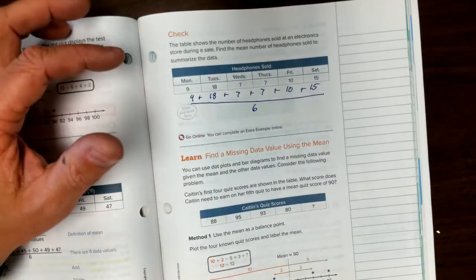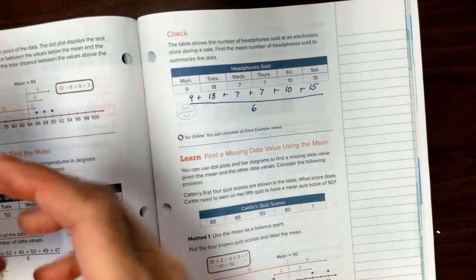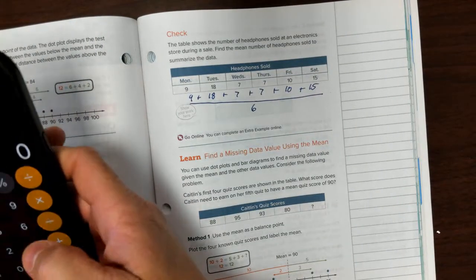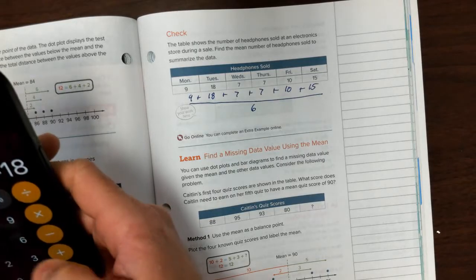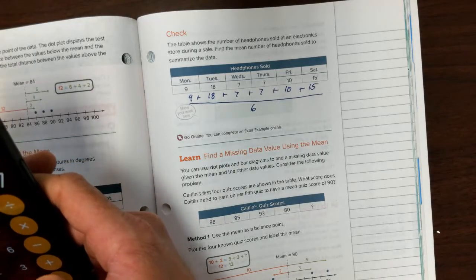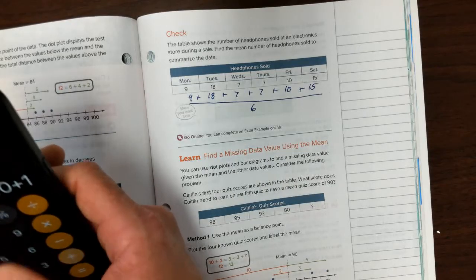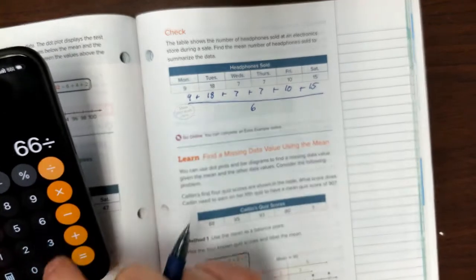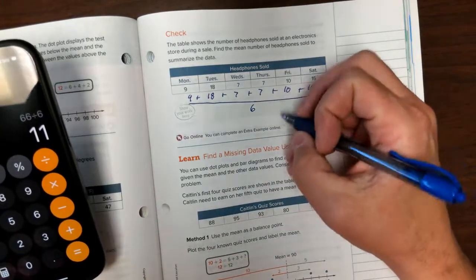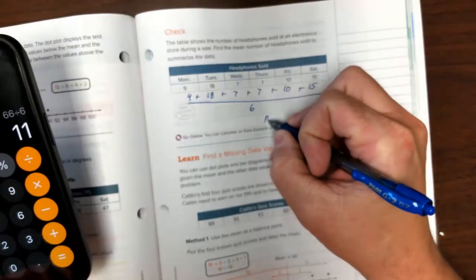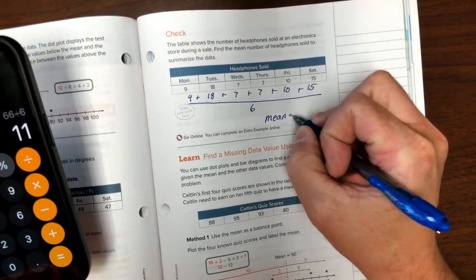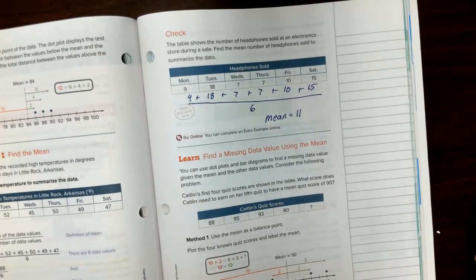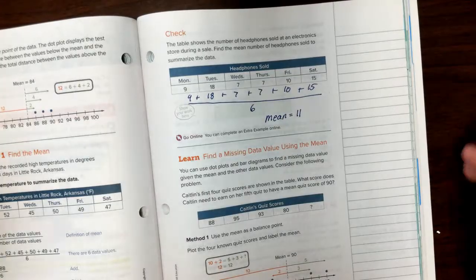Okay, and I'm going to get my calculator. You should have already done this in Desmos, but I'm going to get my calculator out here. And so we got 9 plus 18 plus 7 plus 7 plus 10 plus 15. So we got a total of 66 divided by 6. So we should have an average or a mean of 11. Okay, and that means that they sold an average of 11 headphones over 6 days.